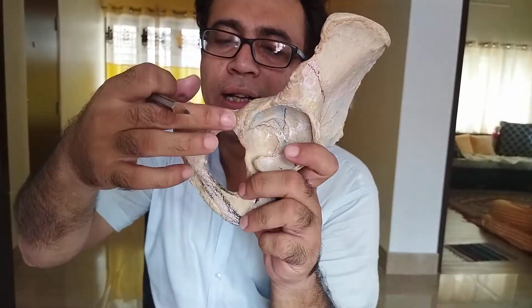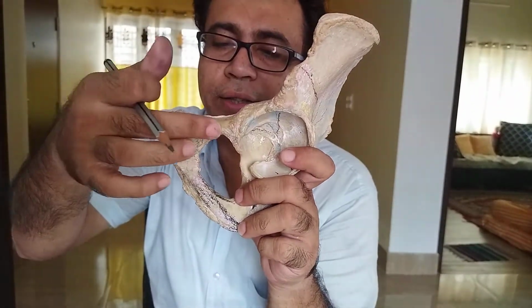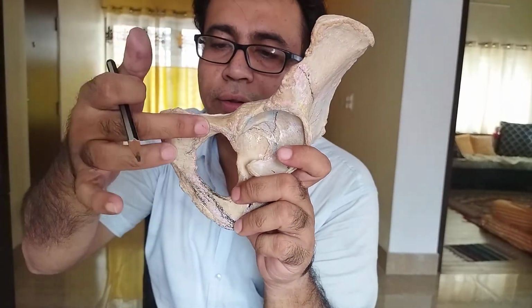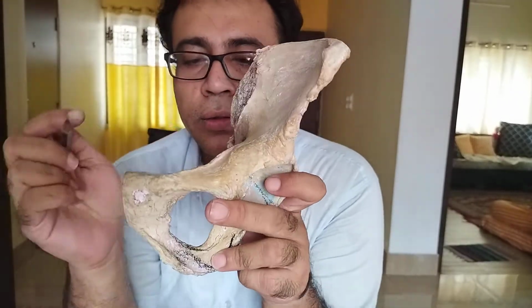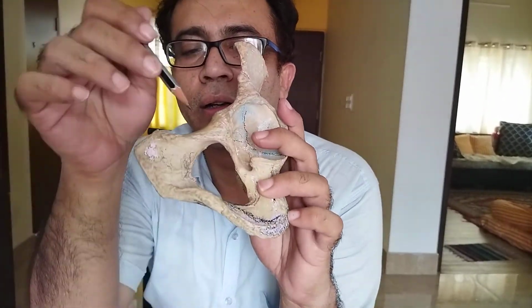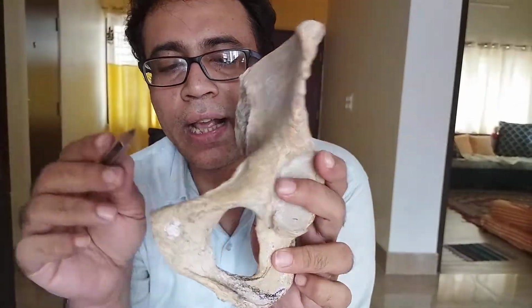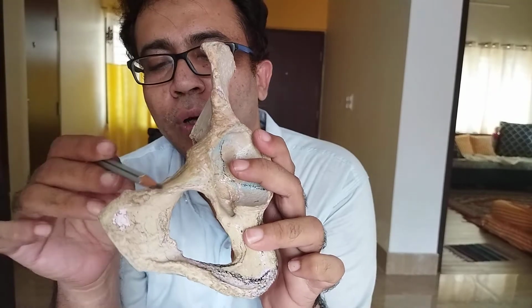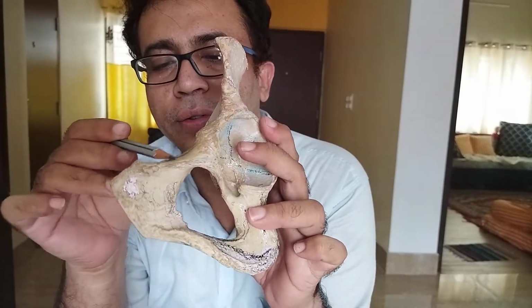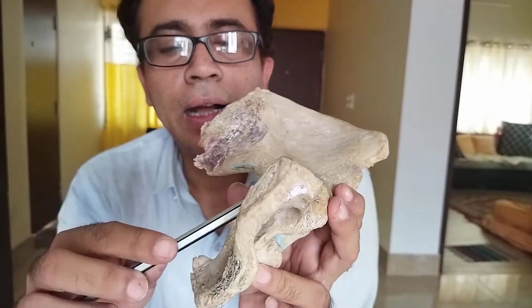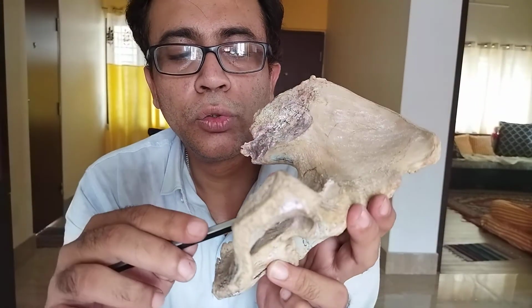Okay, and this crest overhangs the obturator surface. Now, between the obturator crest and the pectineal line, this surface is known as the pectineal surface.